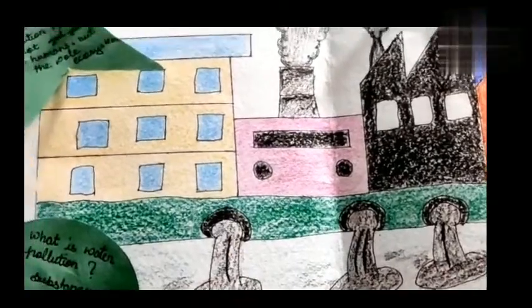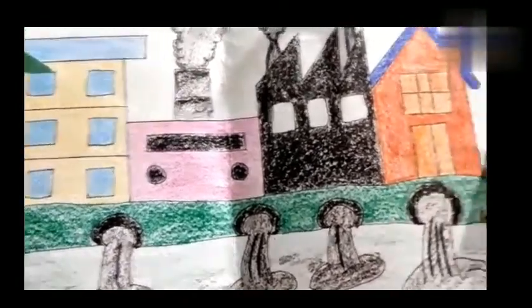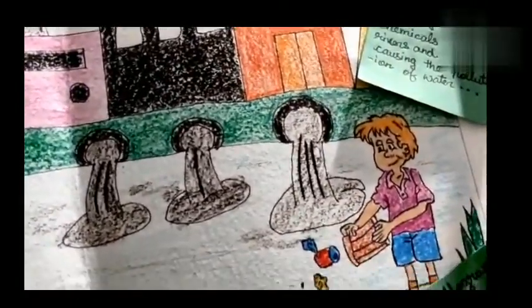Now what is water pollution? Water pollution can be defined as the contamination of water bodies. The key causes of water pollution in India are deforestation, urbanization, chemical factories, social and religious practices, and the use of detergents and fertilizers. Nearly 6 billion kilograms of garbage is dumped every year in the Indian Ocean.